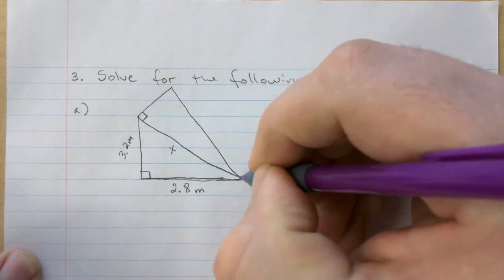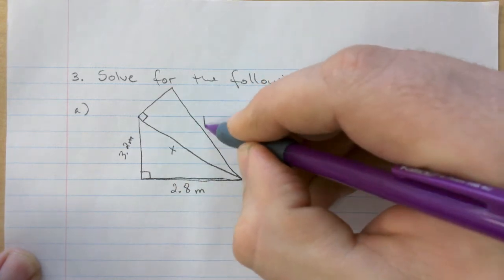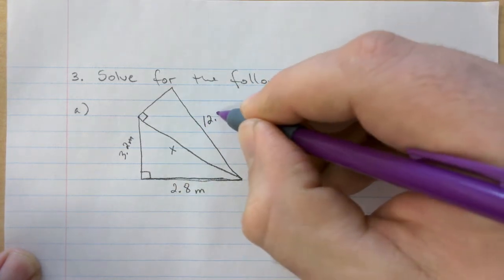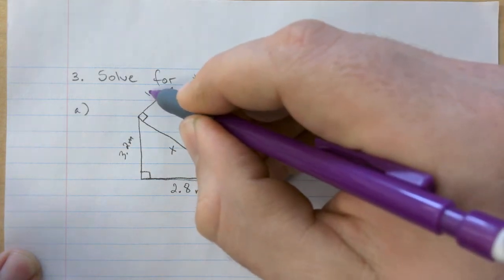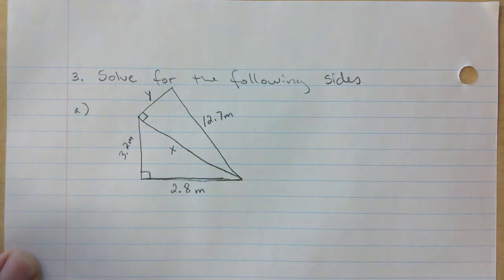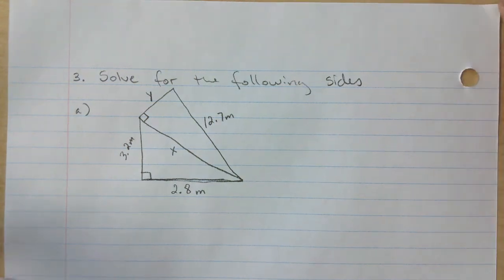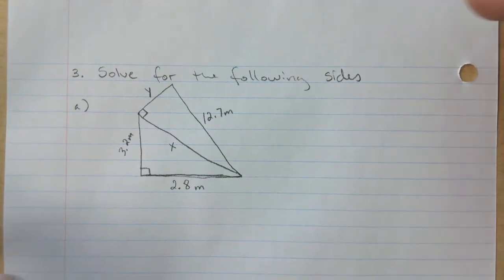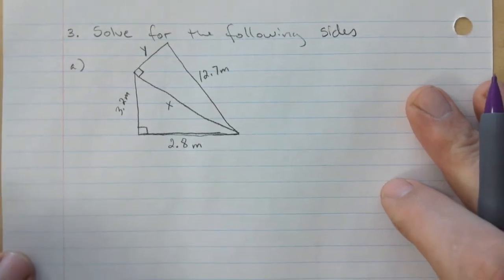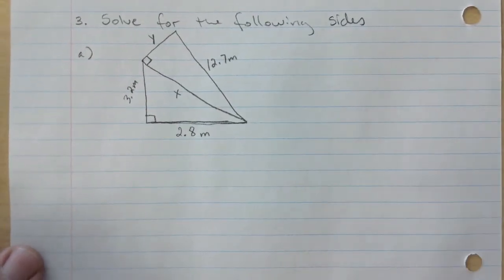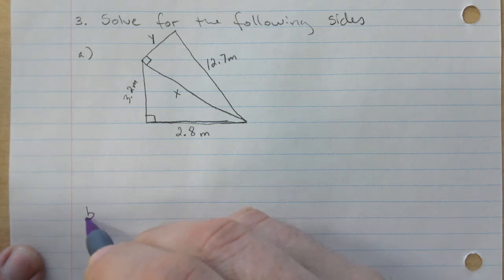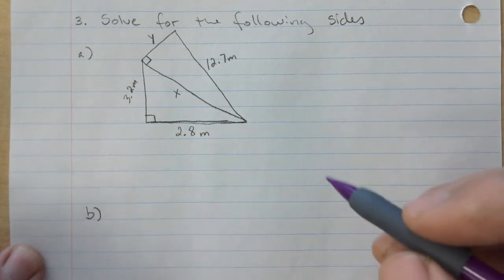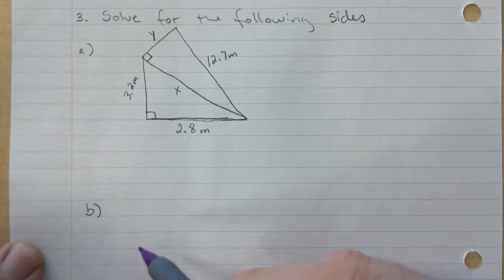This side here. This is going to be 12.7 meters, and this is going to be side Y here. And one more under it, and then I'll give you some time to work on it.